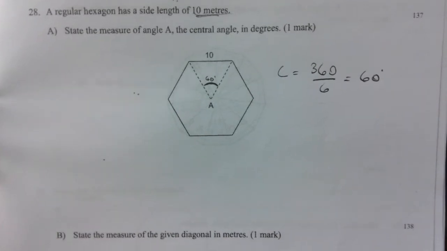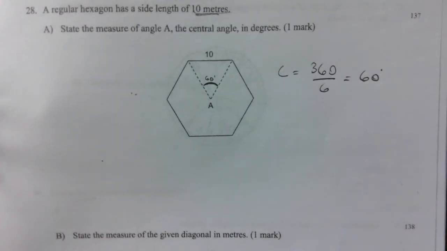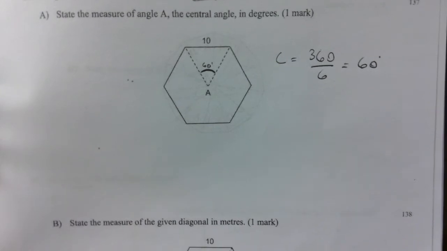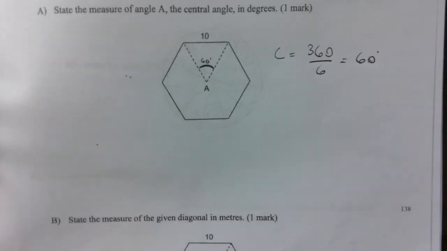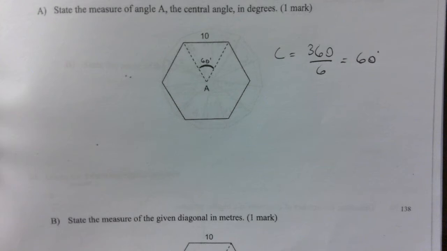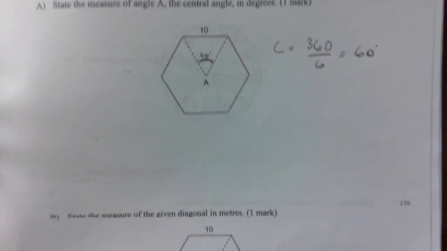They leave you a lot of room, so sometimes it's deceiving, like, all that room just to do this? Yes, that's how the provincial exams used to be. So we have that figured out. And then B says, state the measure of the given diagonal in meters. So let's go to that one.